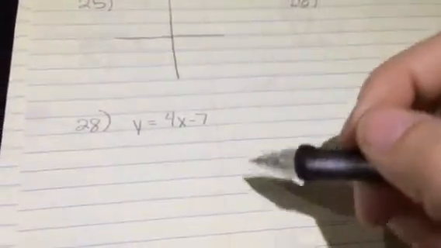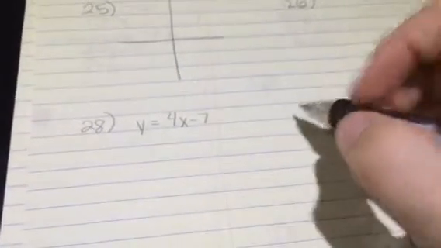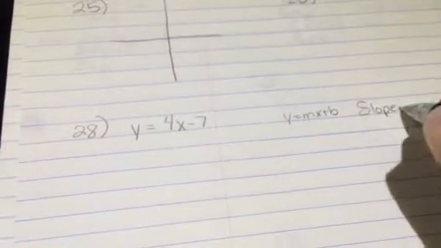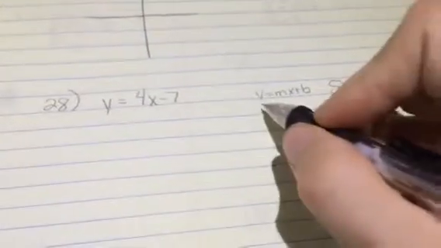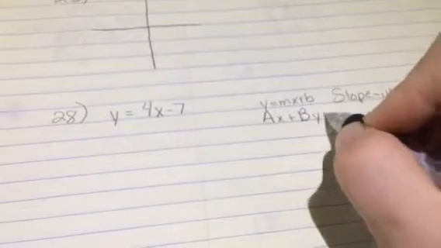Okay, the next thing that we did that day, or today and yesterday, was converting things to standard form. You've already learned slope-intercept form, which is y equals mx plus b, right? That's slope-intercept. And the next one that you learned today is ax plus by equals c. This is standard form.